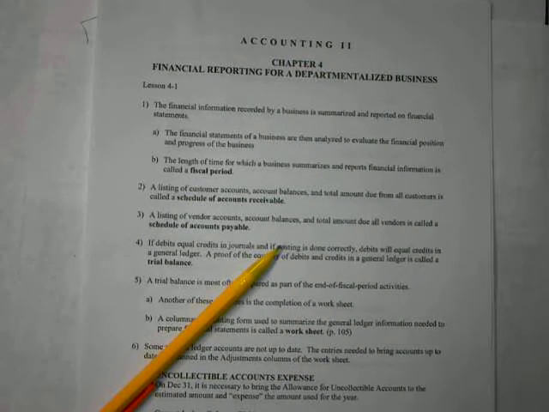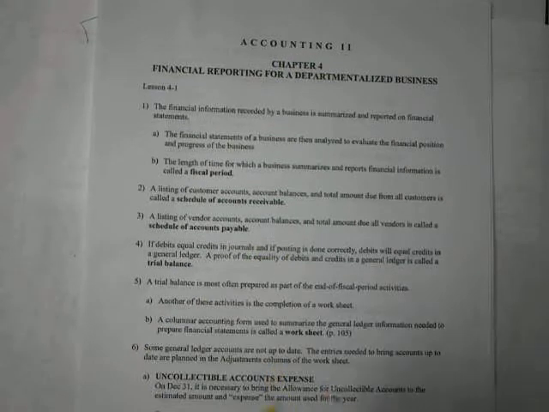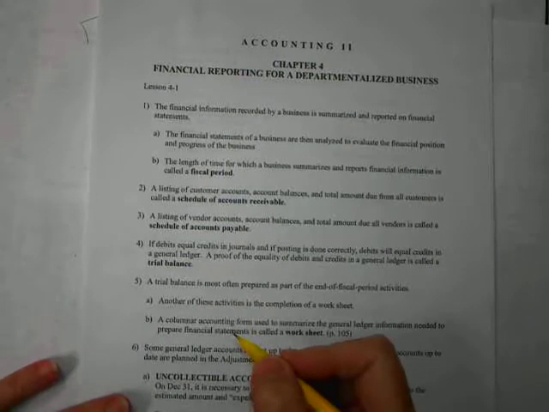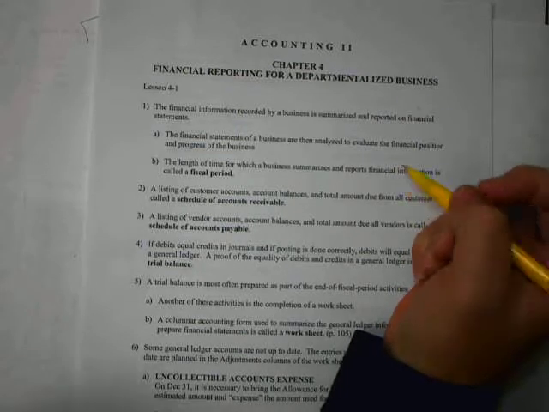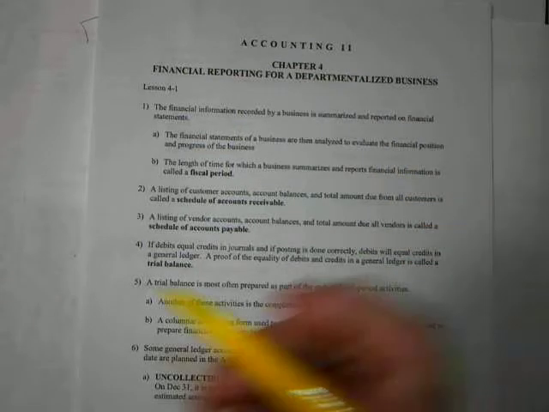Okay, for chapter 4, we are looking at completing our financial reports for our company. This company is departmentalized, and so really you'll just see the account names divided up into the different departments.